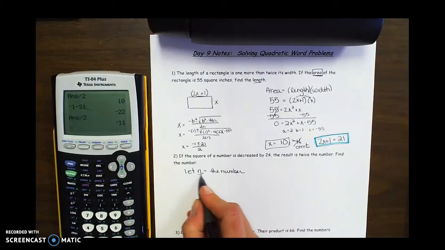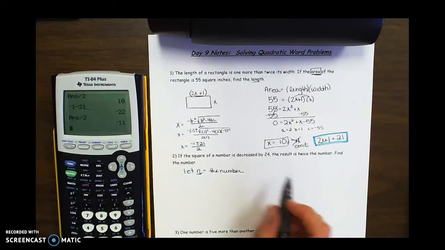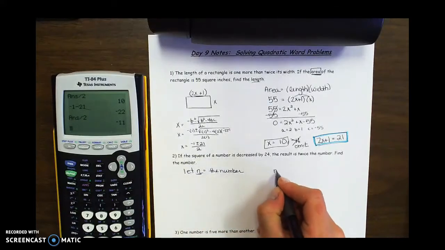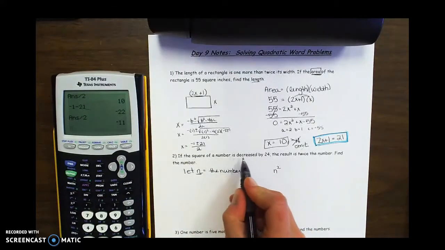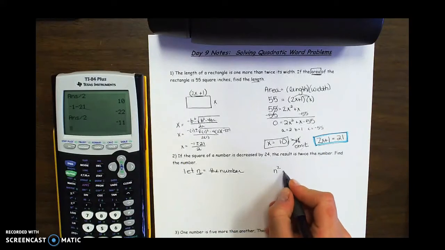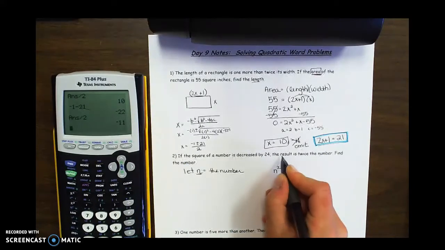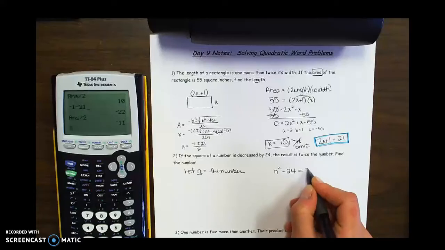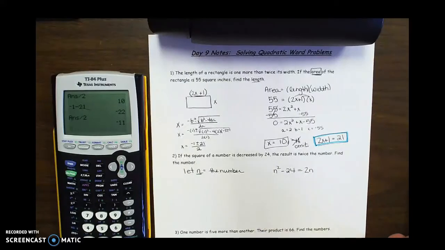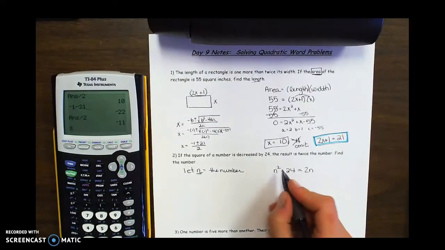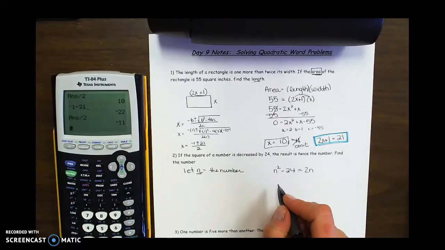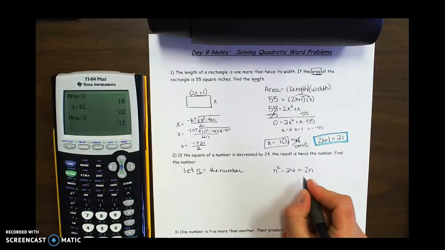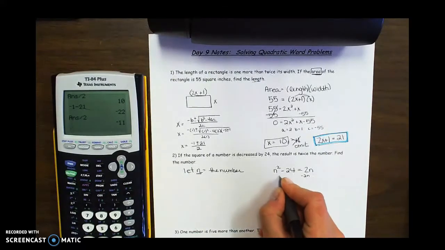All right, so now that we have our variable n, let's see if we can write out the equation. If the square of a number, so the square of a number is n squared, is decreased by 24, so minus 24, the result, that means equals twice the number, 2n. All right, we have our equation. Now n is squared. If n is squared, that means we're going to have two answers. If we have two answers, we have to set this equal to 0. So I'm going to subtract over the 2n.